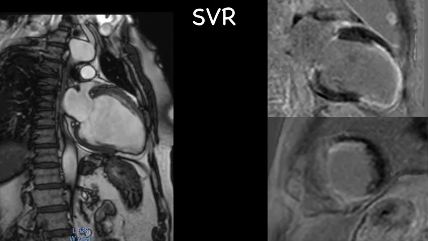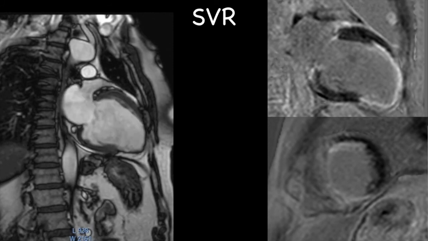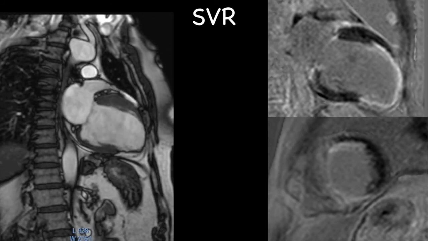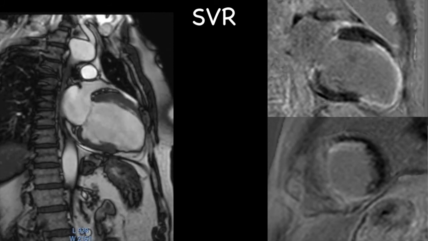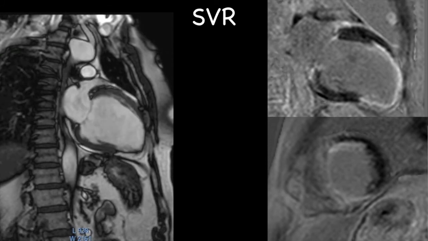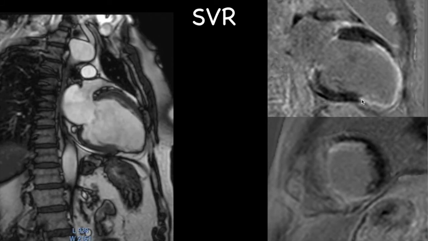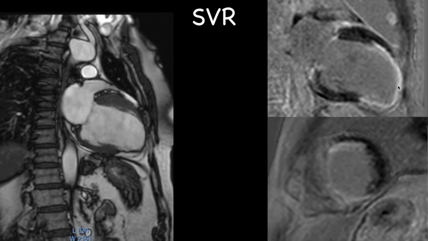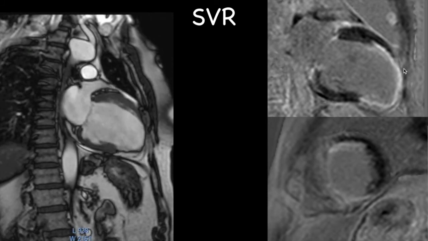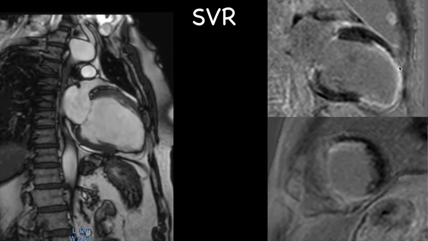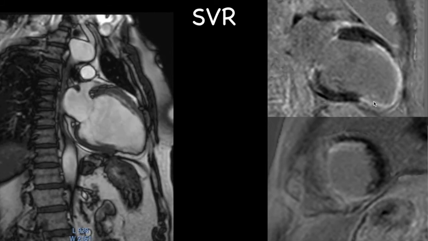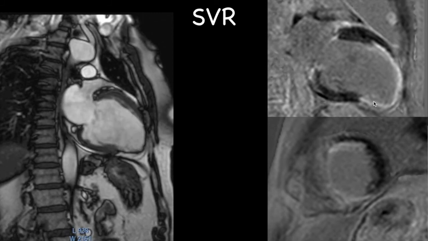This is another patient who had a large LAD territory infarct with LV dysfunction and was sent to us for surgical planning in terms of a DOR procedure. And we can see here clearly the degree of transmural infarction, which can help in surgeon planning the ventricular reconstruction and improving the functional status of the patient.